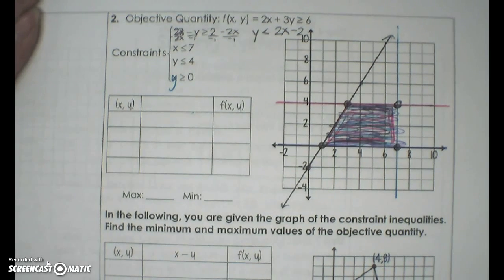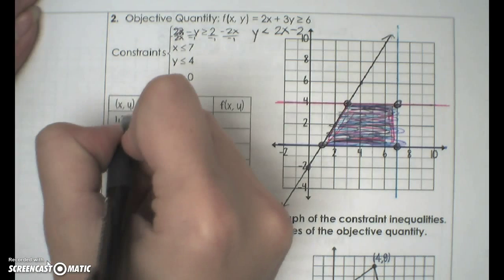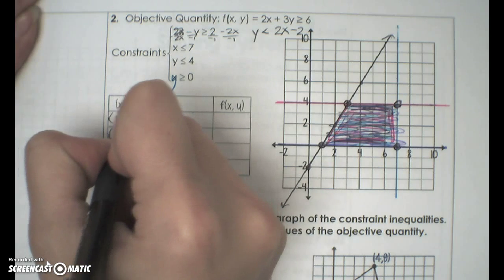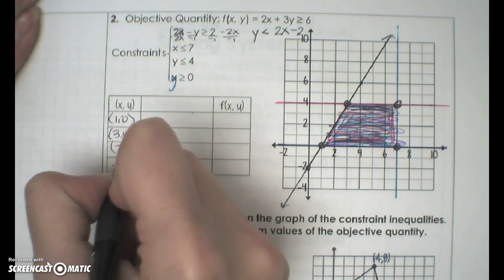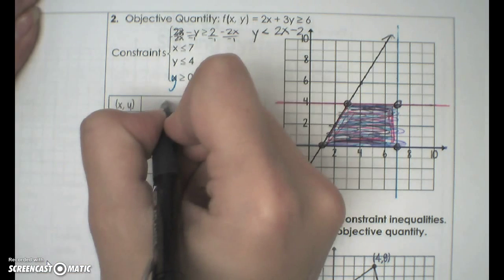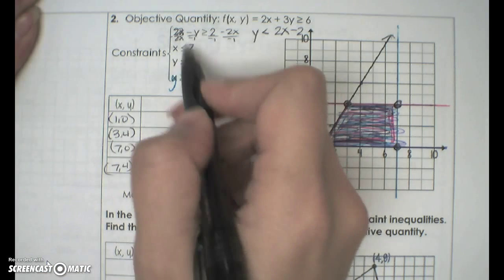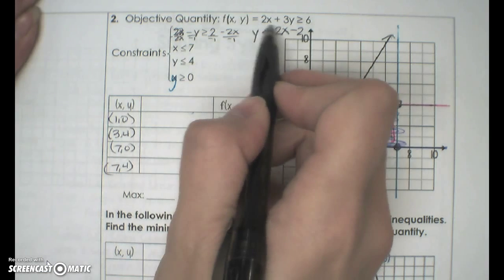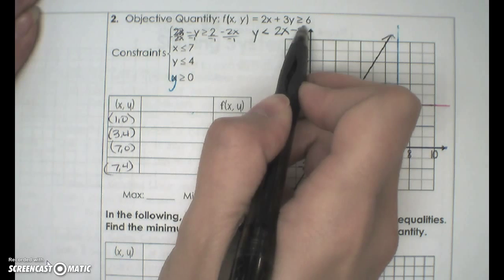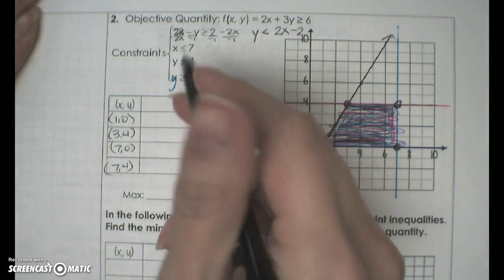There they are. So we have 1, 0. We have 3, 4, 7, 0, and 7, 4. All right, we are plugging this in to, again, not one of these constraints, but our objective quantity. So this up here is what we want to plug that in to.